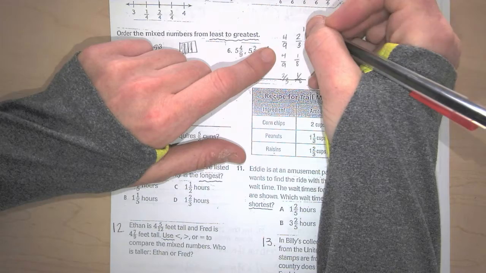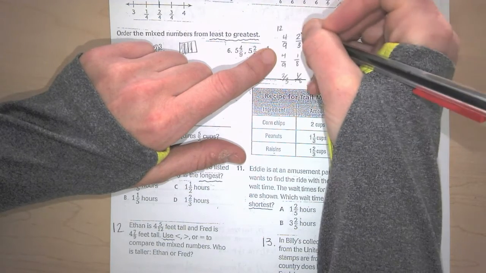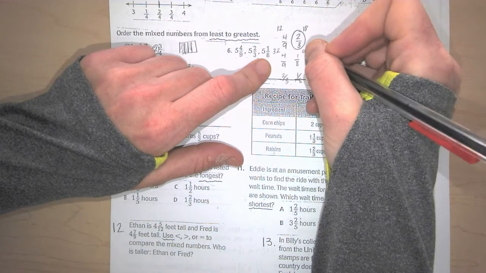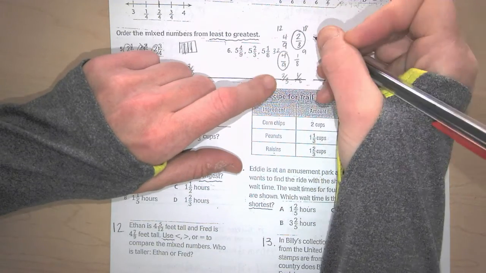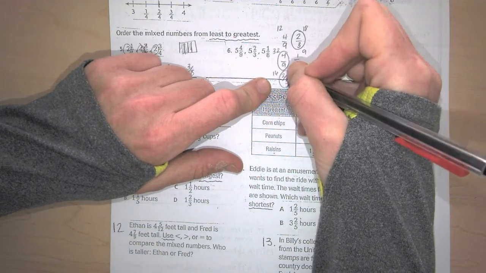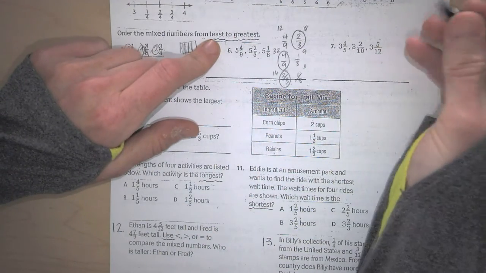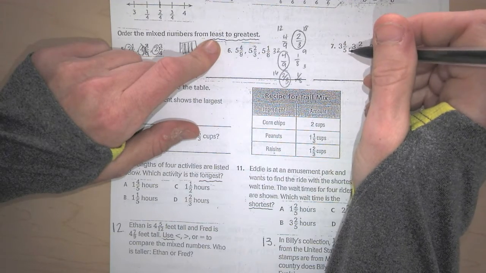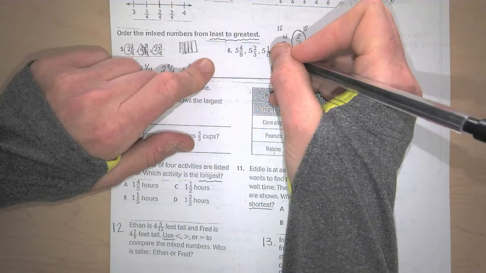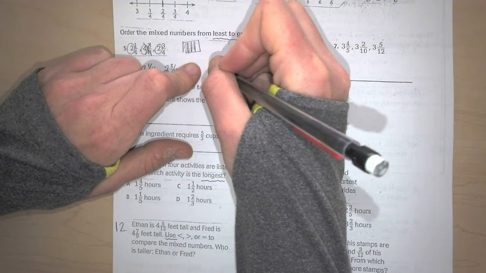So 9 times 2 is 18, 3 times 4 is 12. This one's bigger. 8 times 4 is 32, 9 times 1 is 9. This one's bigger. 3 times 1 is 3, 8 times 2 is 16. This one's bigger. So I'm going least to greatest. My one without any circles is my smallest number, my smallest fraction. So I have 1/8. So I'm going with 5 1/8. That's my least.